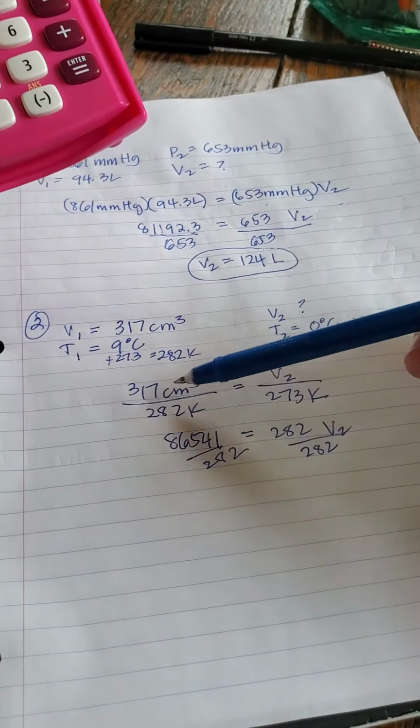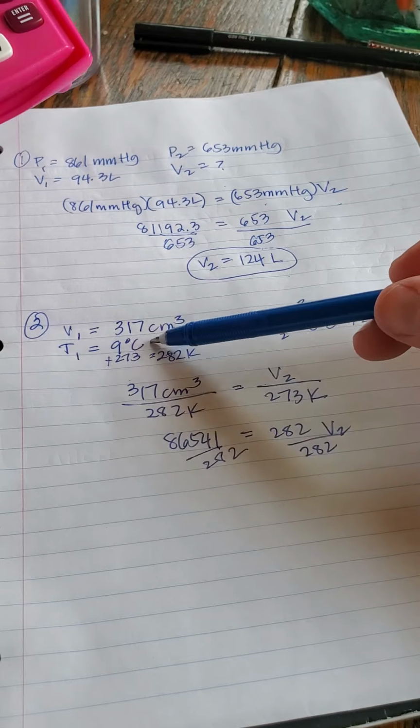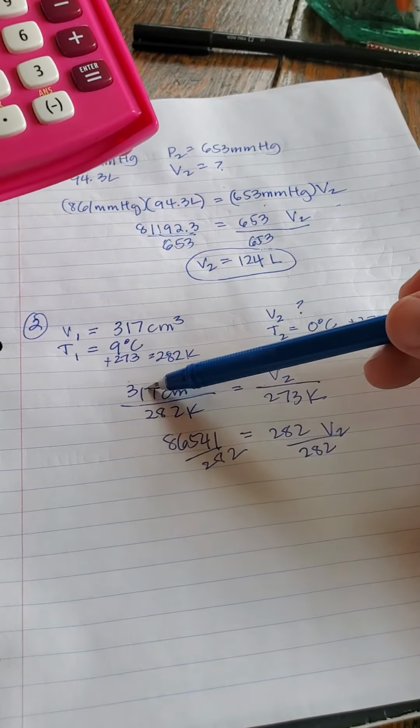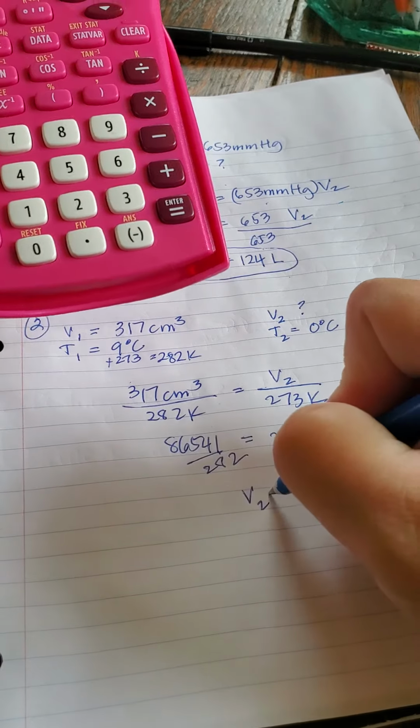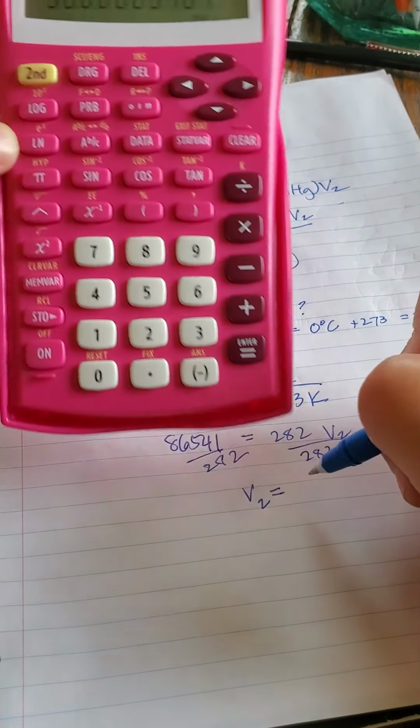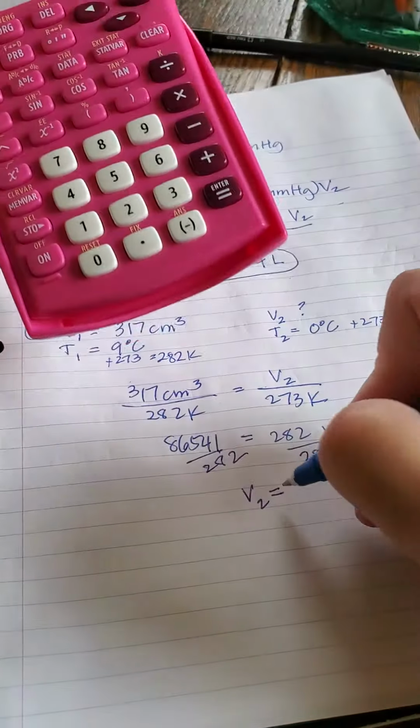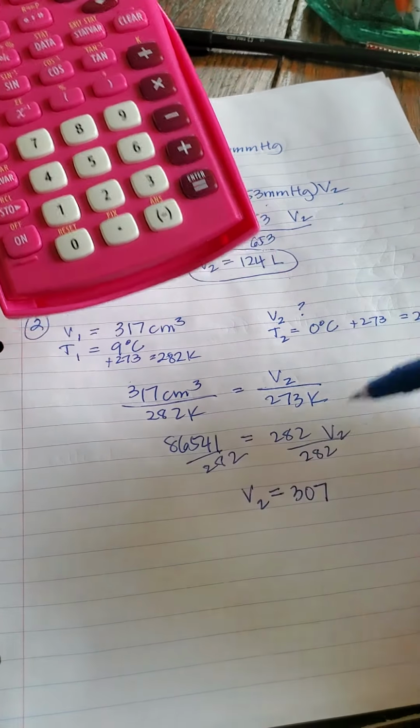So when we look at sig figs, we're not going to be looking at the Celsius temperature. We're going to be looking at 3 sig figs, 3, 3. So my answer in 3. So V2 equals, and this is 306.8. So I'm going to make it 307.